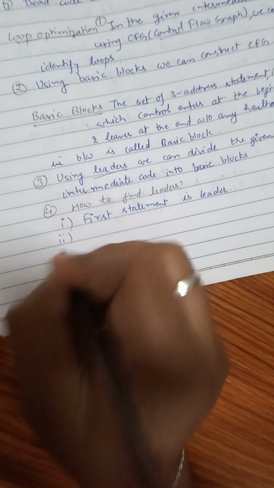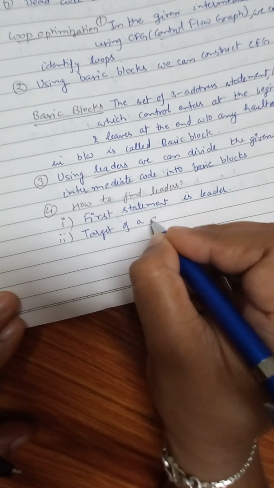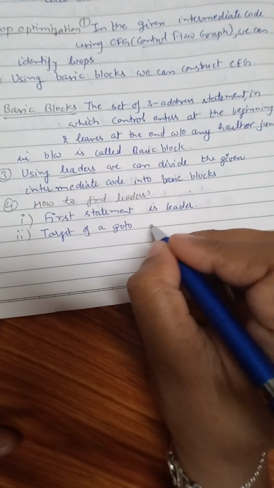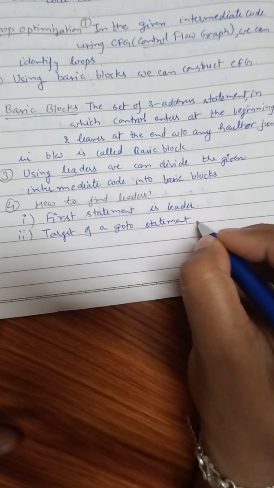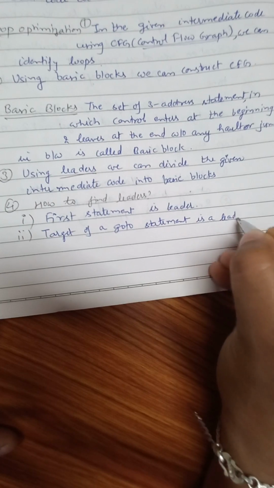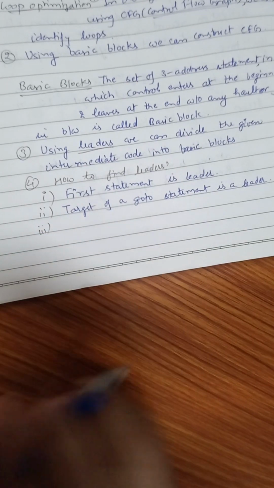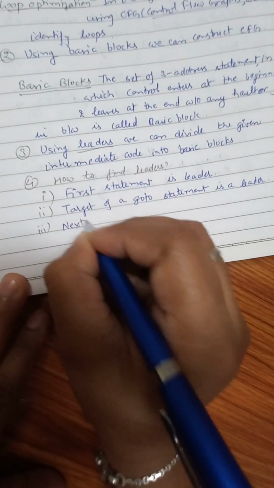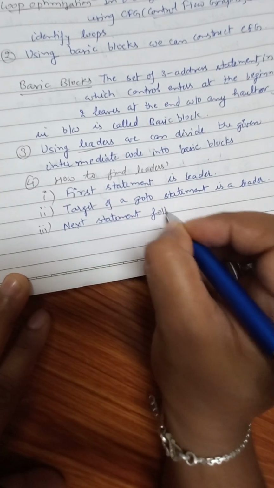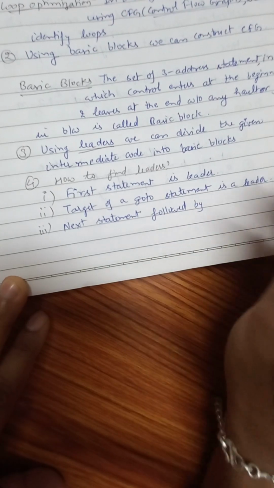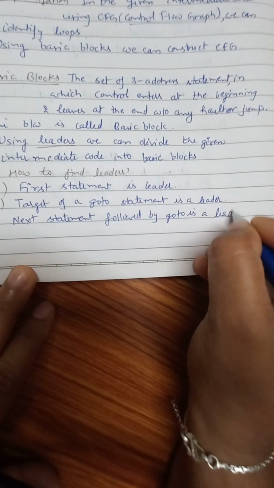Next, the target of a go-to statement is a leader. And what is next? The next statement followed by a go-to is a leader.